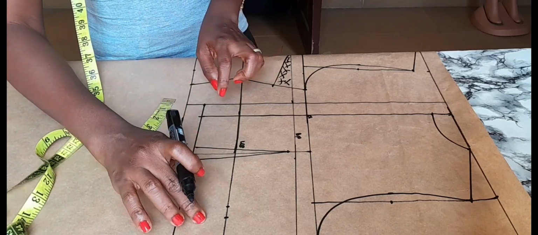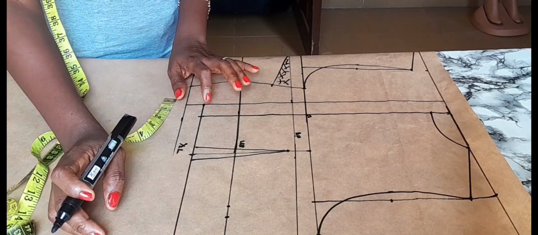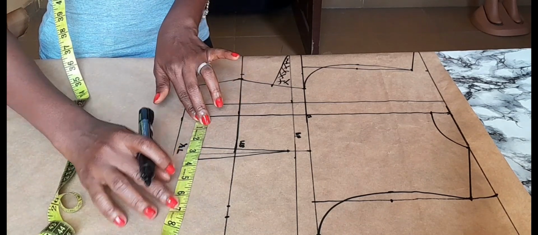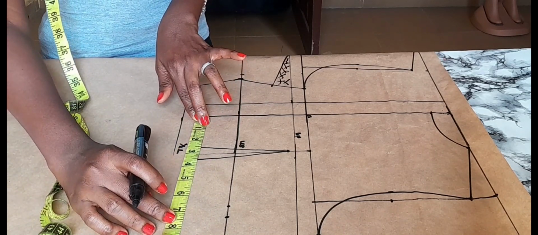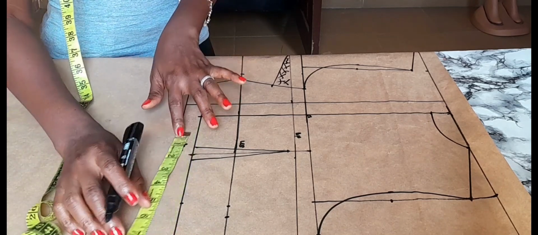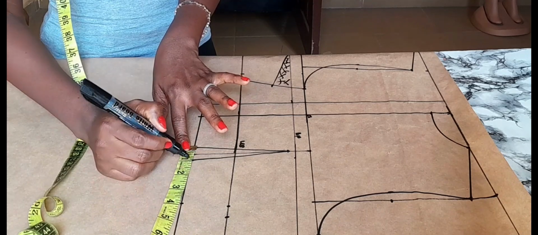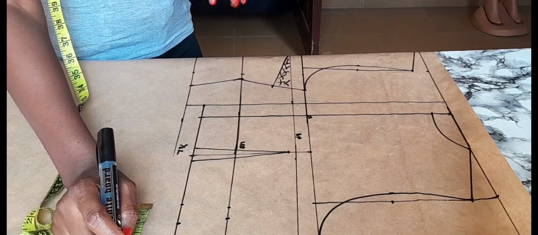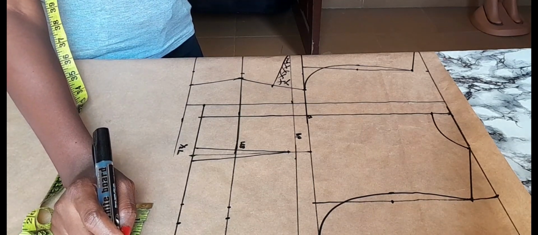Then for the waist, my waist measurement, I'm also going to divide it by 4. Remember, we are not starting from the zip line, but the line after the zip. So I'm going to mark that my waist is 26, already divided by 4. So this is what it gives me. And I'm also going to mark that line 1 inch, then place it back here. So now we are going to connect the lines.